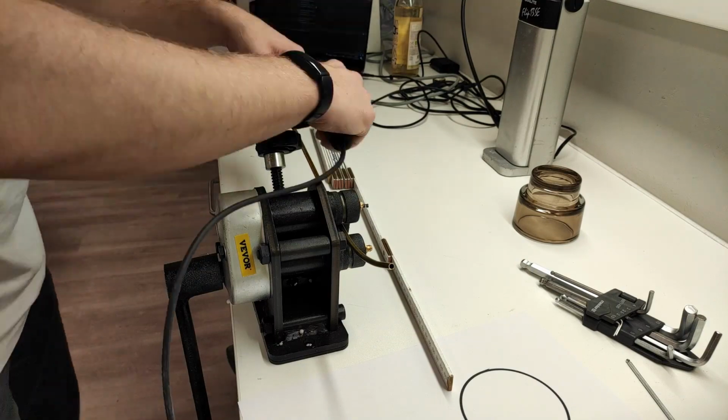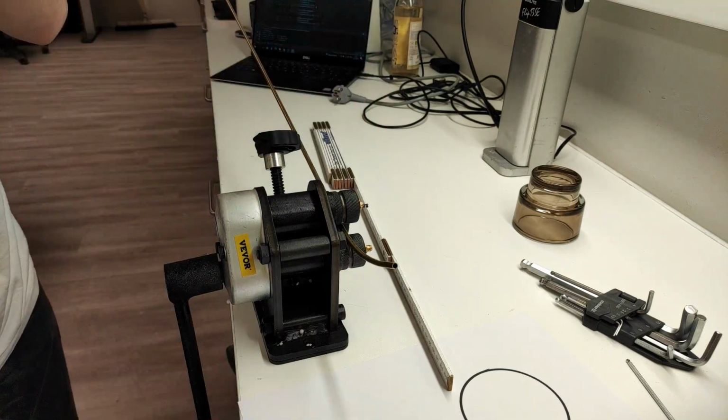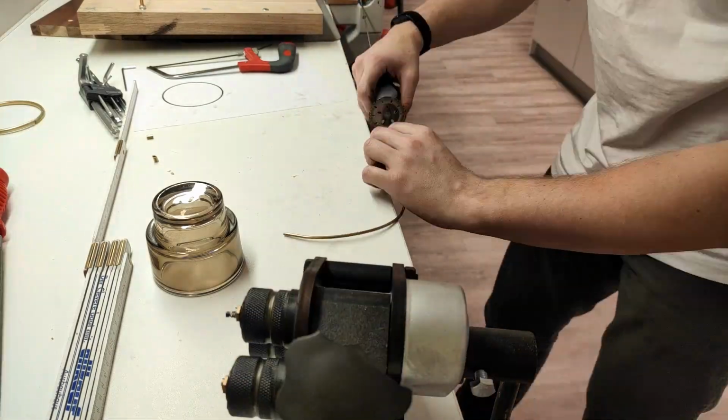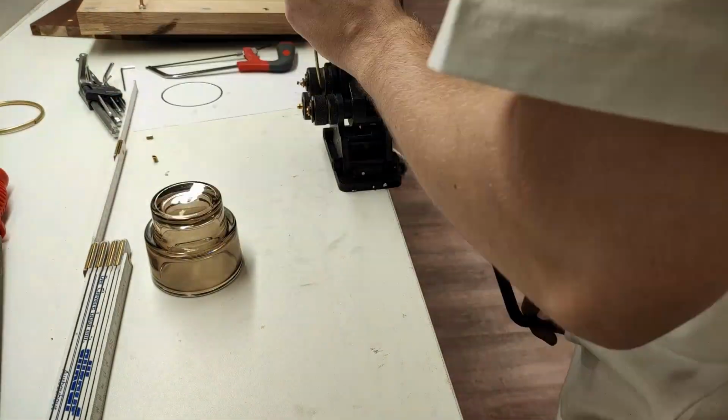And in order to do this, I bought a very cheap and very broken device that is used for wire bending, but it did the job fairly well, as you can see here.